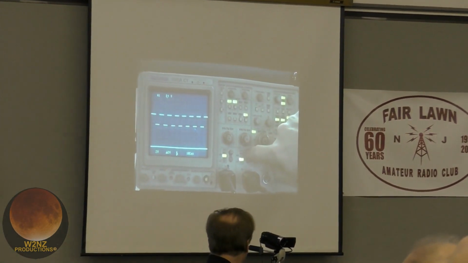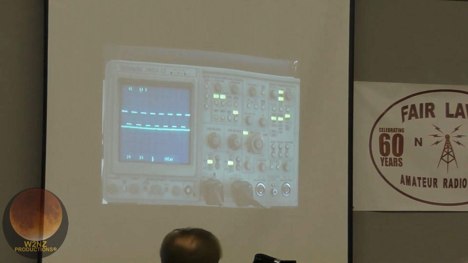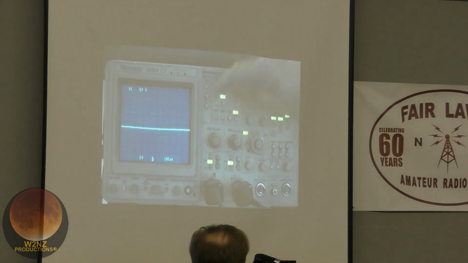If I switch back to DC coupled, I can see that's actually the power supply. It's a 5-volt power supply that I'm powering up this circuit with. Now let's say there's some ripple on that. I really can't see it so well. In fact, I'm going to turn off channel 1 to make it clearer.